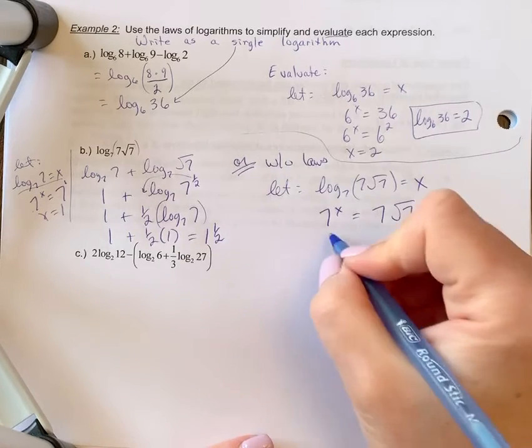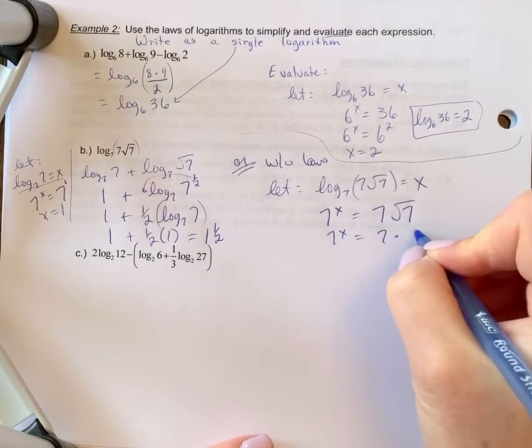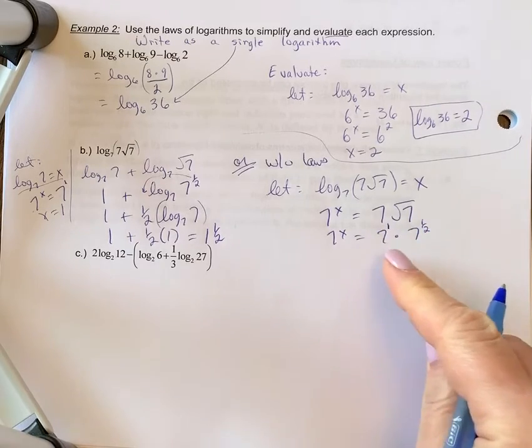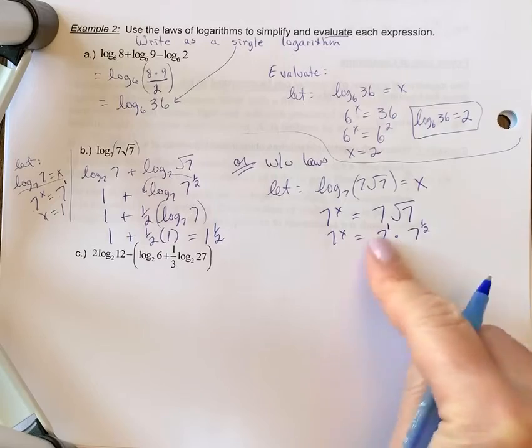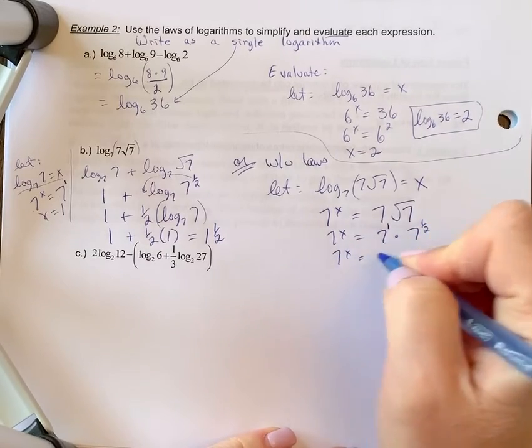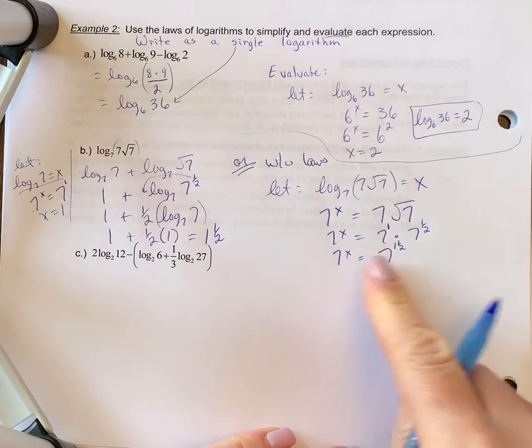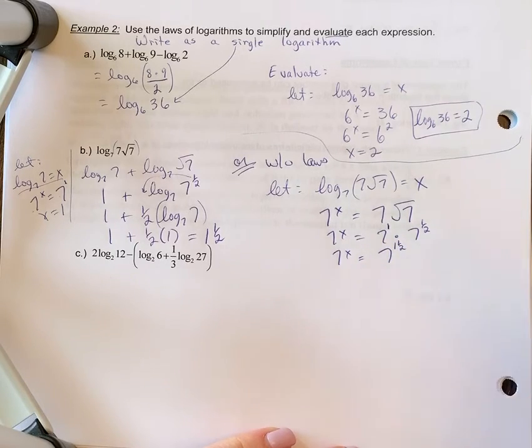So I want to get a common base. So 7 to the 1/2. This has an exponent of 1. I can't set exponents equal to each other until I just have one base on this side. So we're going to write this, you add exponents. So 1 plus 1/2 is 1.5. Now you've got your single base on each side. So x is equal to 1.5. So I find that a little bit easier. So you would be able to use that method too, of course.